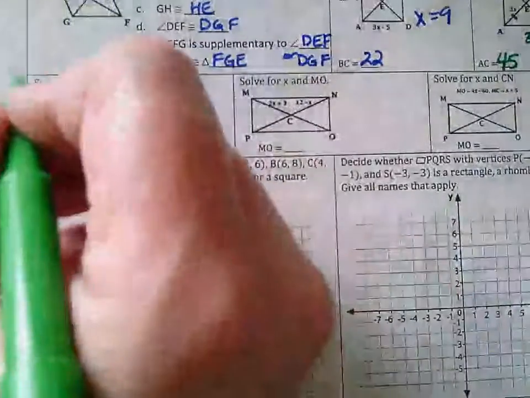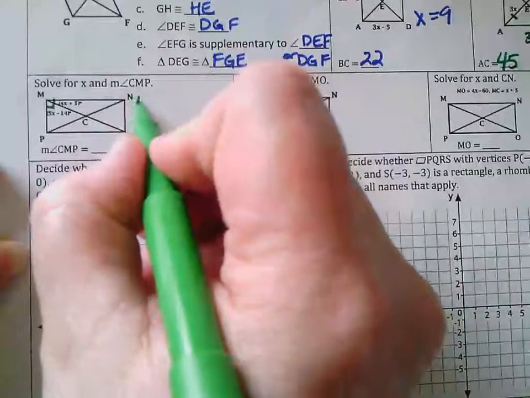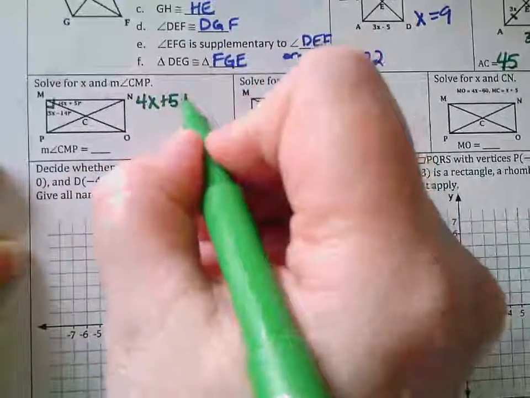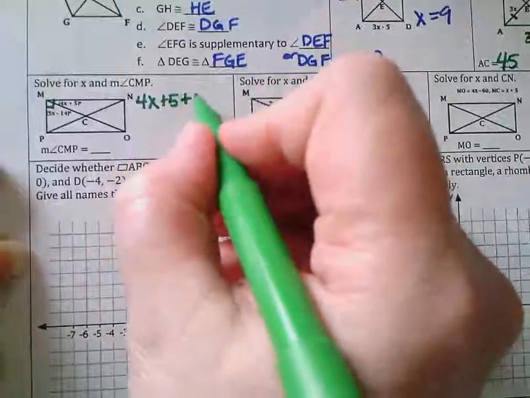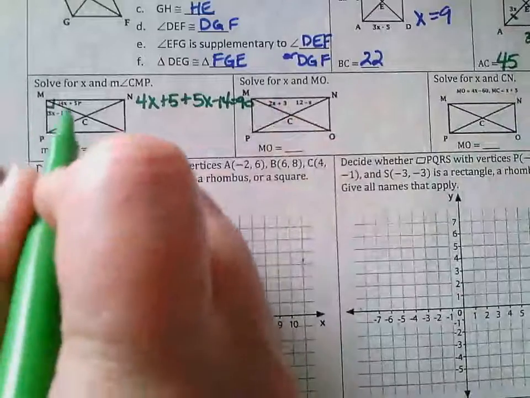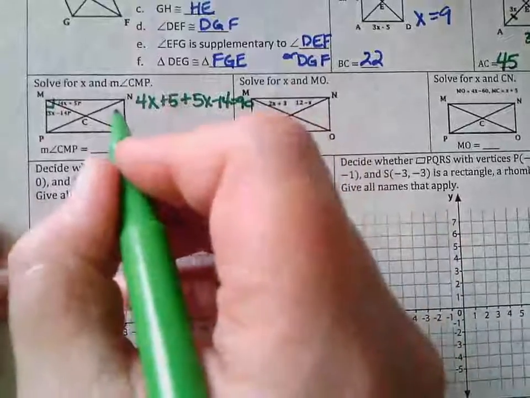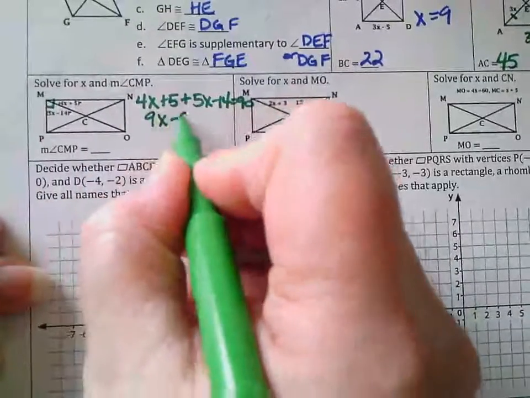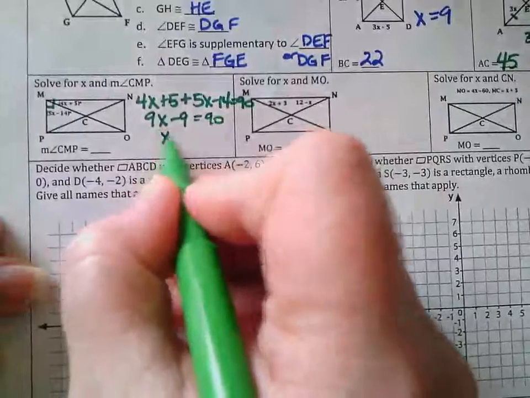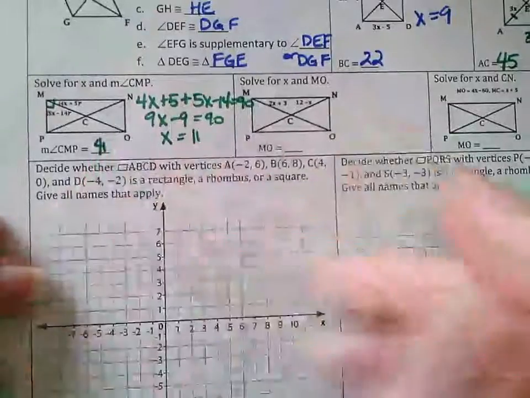Now these next few, if you need more examples, are pretty similar. But remember that this is equal to 90 degrees. So this is going to be 4x plus 5 plus 5x minus 14 equals 90, because that corner right there is 90 degrees. They're not 45 and 45, it's just 90 for the whole thing. So you end up with 9x minus 9 equals 90. And when you get done solving, x equals 11. You plug that in and you get 41 for that angle.